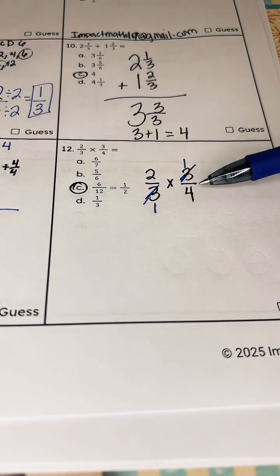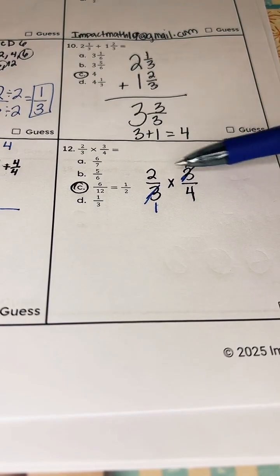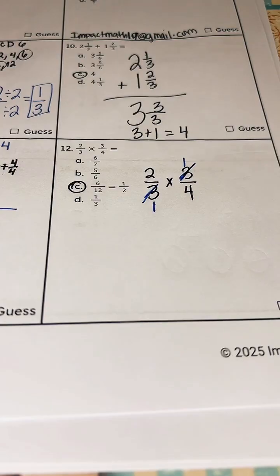Now, what do we ask ourselves here? We have an even over even. Whenever I have an even over even, what can I divide out? Put it in the chat.